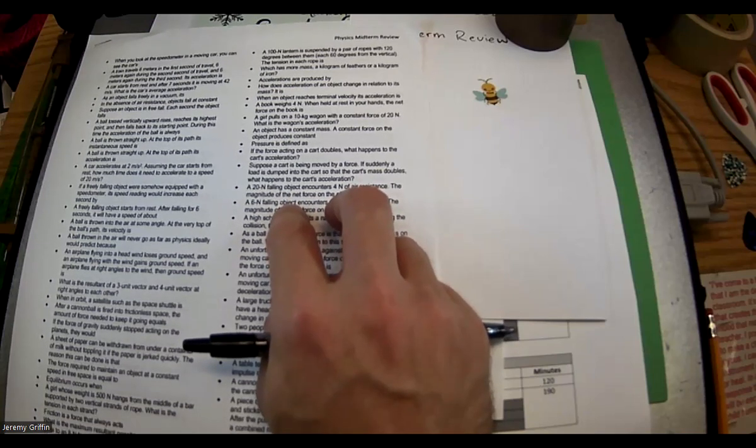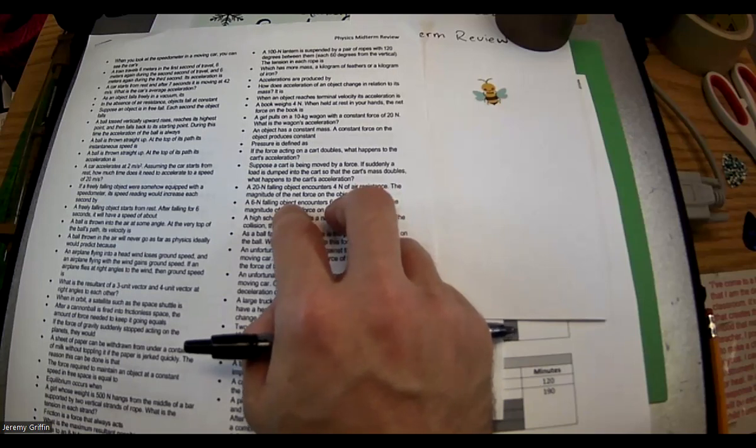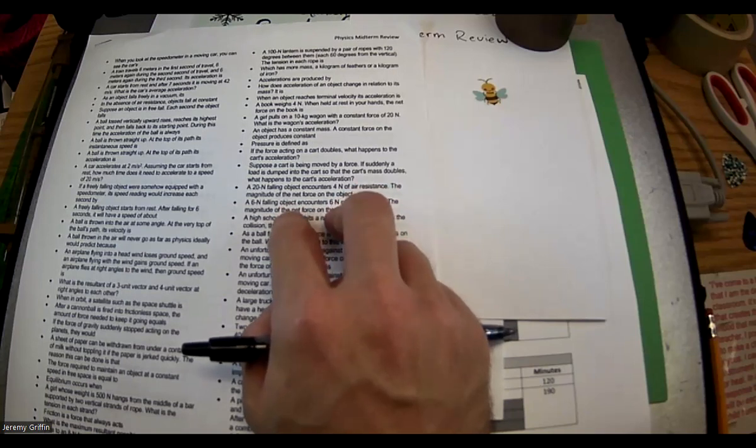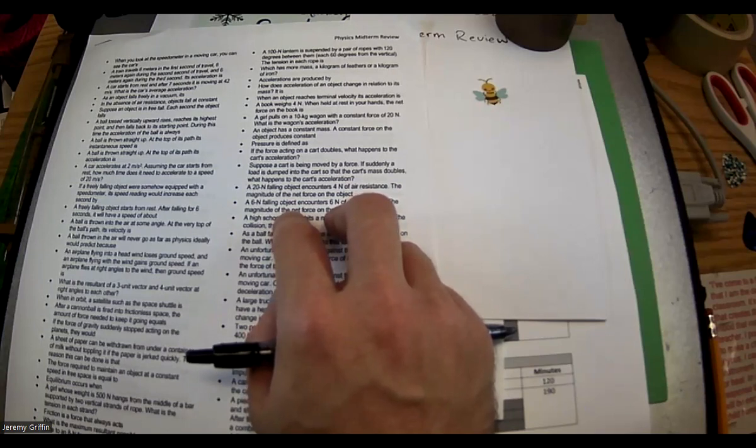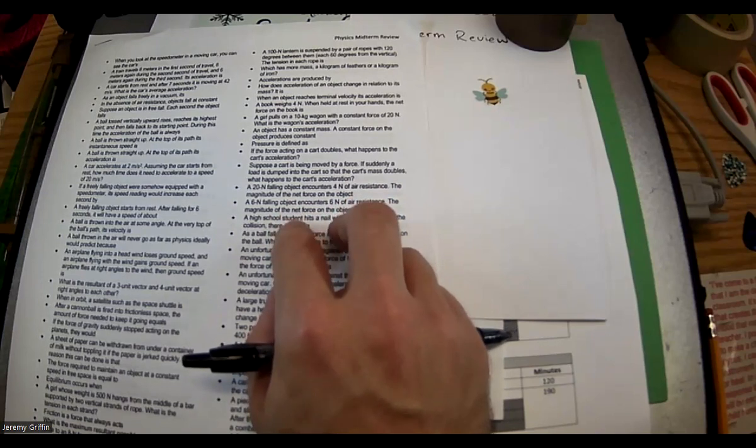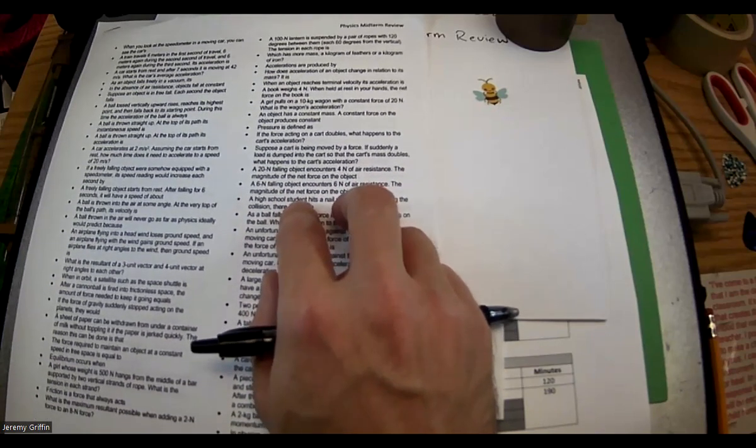A 6 newton falling object encounters 6 newtons of air resistance. What is the net force now? Yeah, 0. 0 net force. I bet it's reached terminal velocity, right? 0 net force, it's at equilibrium. It goes down at constant speed all the way down.